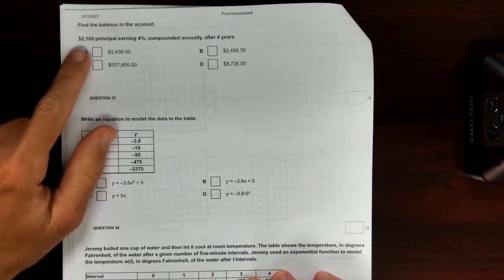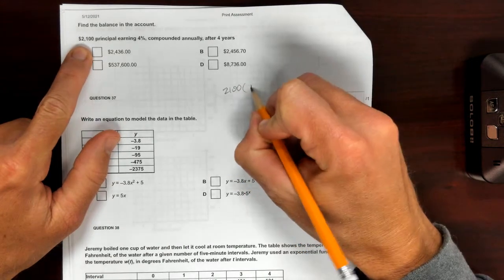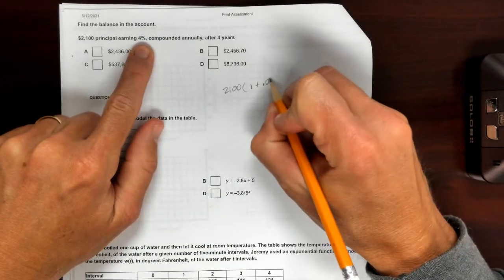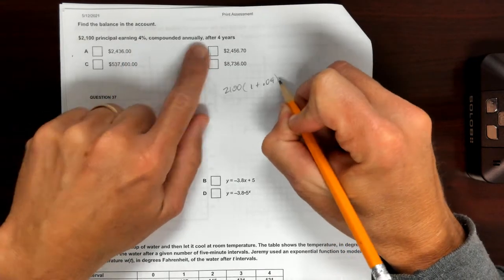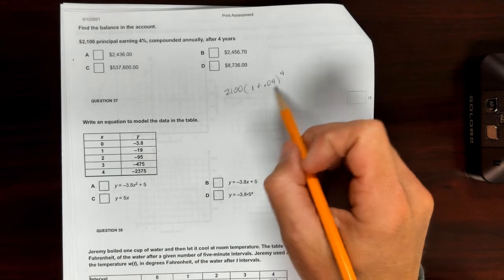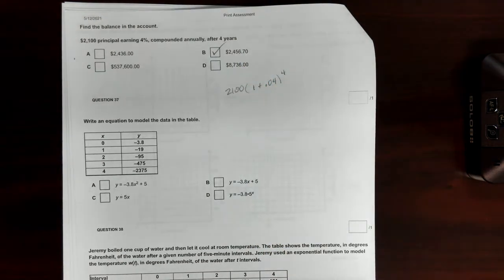Moving right along. Same thing here. Now my principal, my starting account, is going to be 2,100. We're going to go 1 plus its earning, so 1 plus the rate, which is 0.04, and that's after 4 years, raised to the 4th power. Once again, we do this math first, raise it to the 4th power, multiply by 2,100, and there it is.